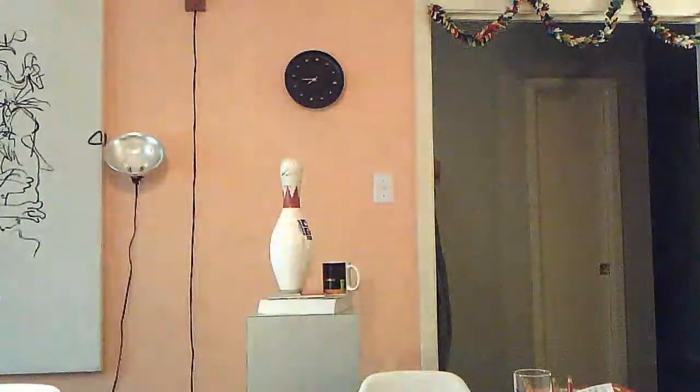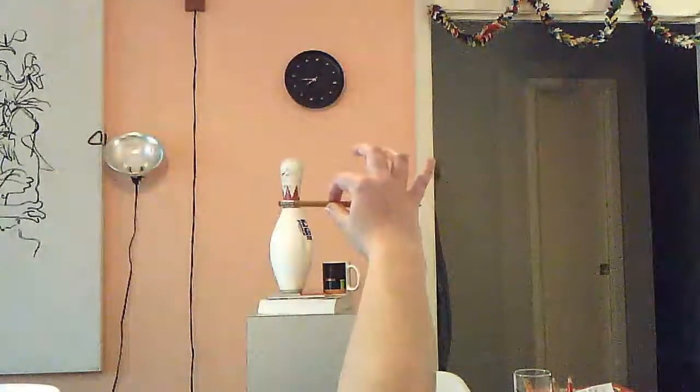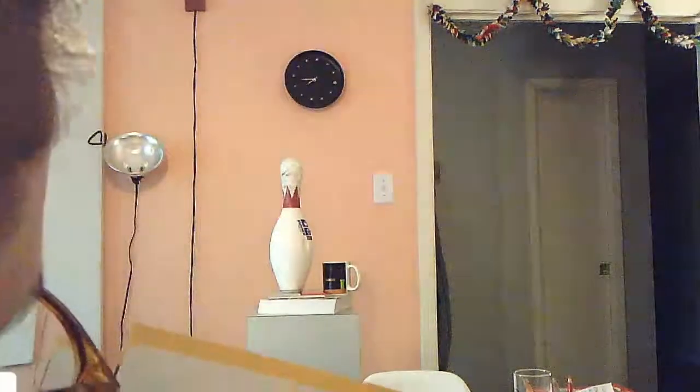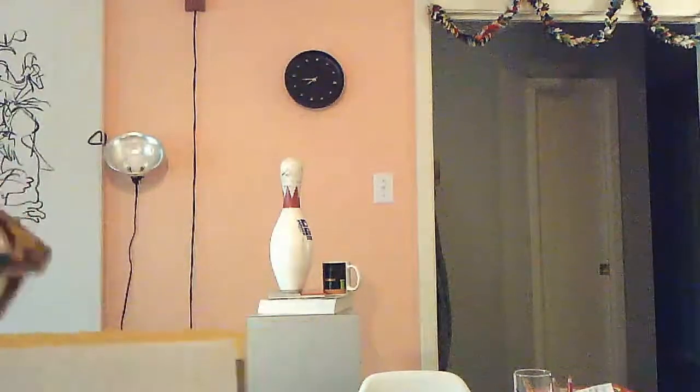If I want to look at the width of my objects, I do the width of my bowling pin. It's about this much of my pencil, versus the skinniest portion of my bowling pin, which is about 1/3 of it. So I need to make an estimate for how much all of those things are.